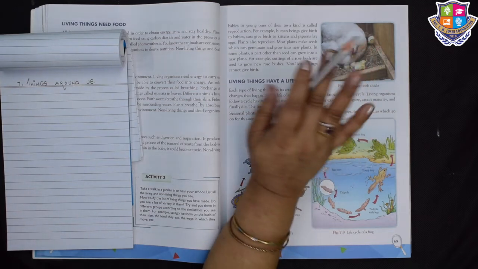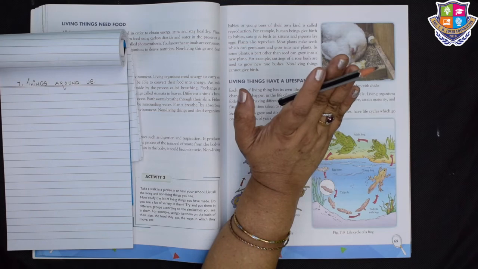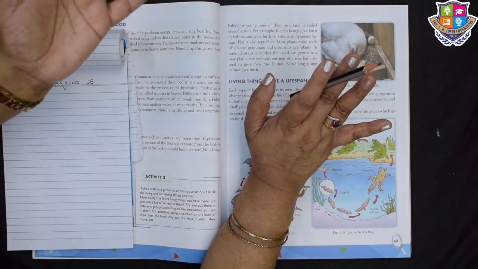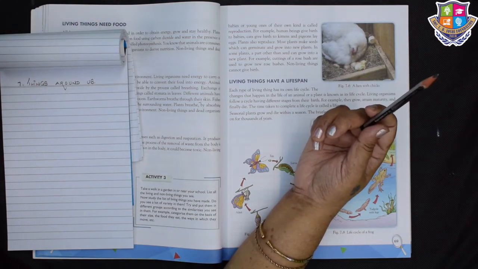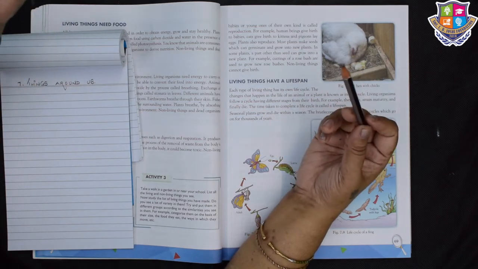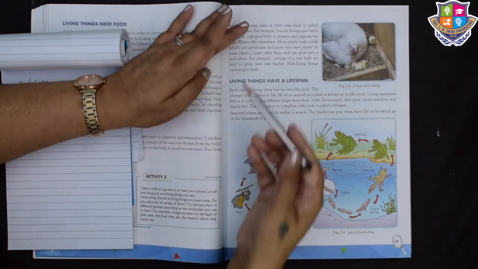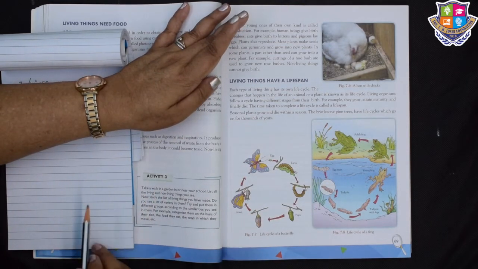Non-living things cannot give birth. Only living things can give birth. The bench will not give birth to a bench, will it? Will a pencil give birth to a pencil? Impossible. So, to produce another living thing, what is needed? A living thing. Okay, before we proceed further, let's see what this interesting activity 3 is about.